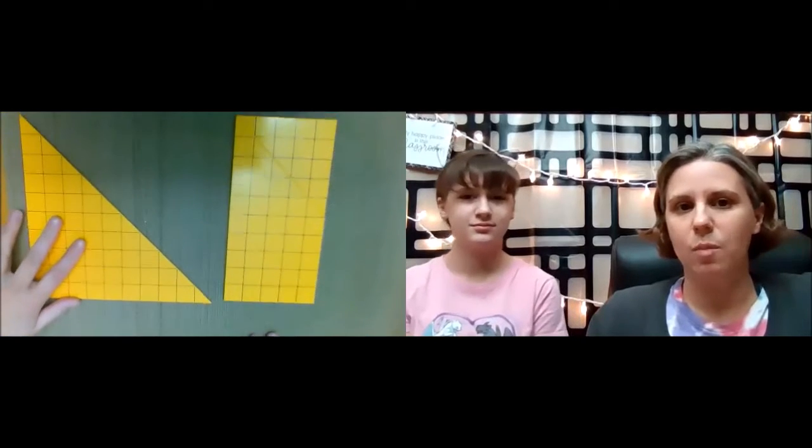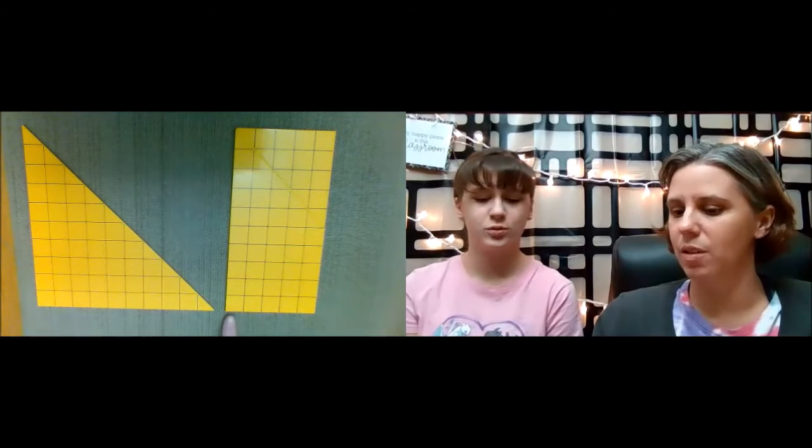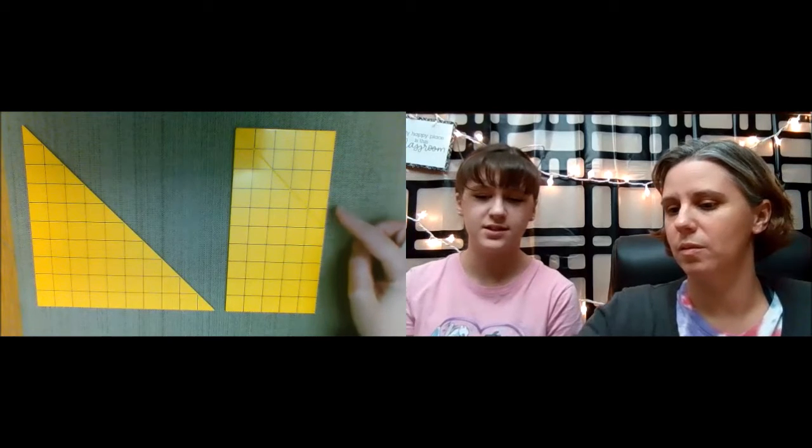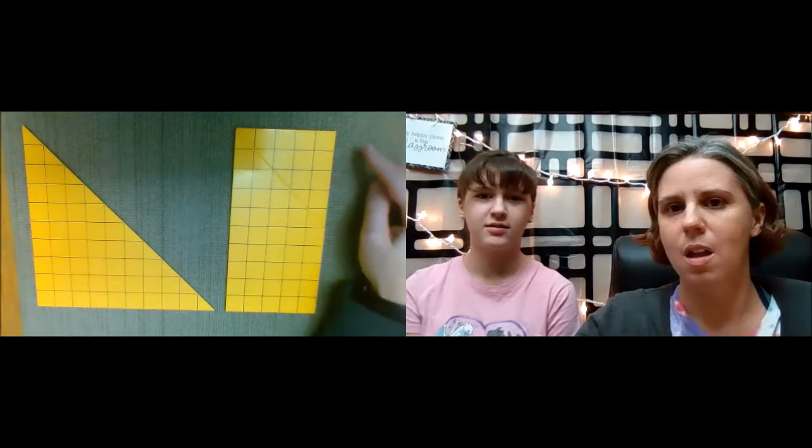When she transformed this into a rectangle, she now has a rectangle with a base of 1, 2, 3, 4, 5. Interesting. And a height of 1, 2, 3, 4, 5, 6, 7, 8, 9, 10. Oh, the height stayed the same, but the base is now only 5. The base is half of your triangle.